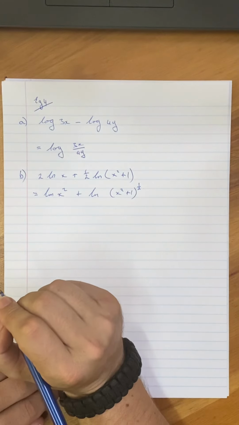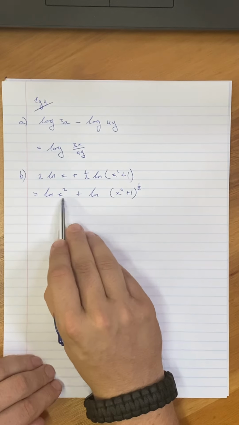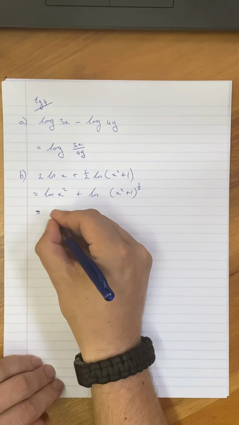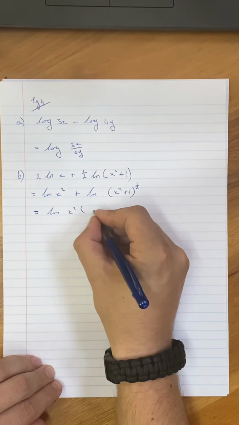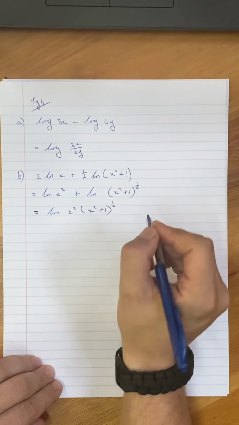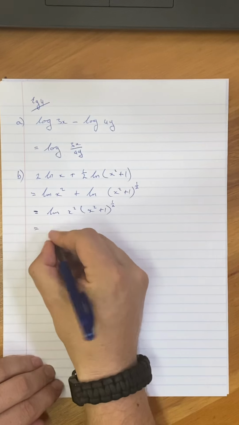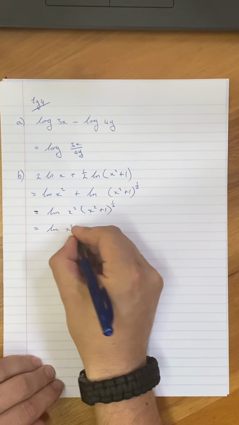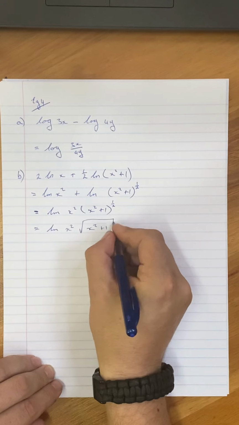Okay. Now the next thing, because we're adding, all I have to do is multiply those two things there. So we can say now ln x squared multiplied by x squared plus 1 to the half. All right. And then what I can do is I can change that half to be ln x squared, the square root of x squared plus 1. All right.